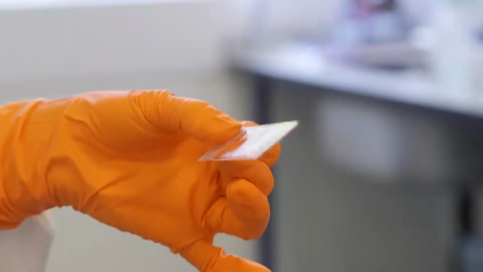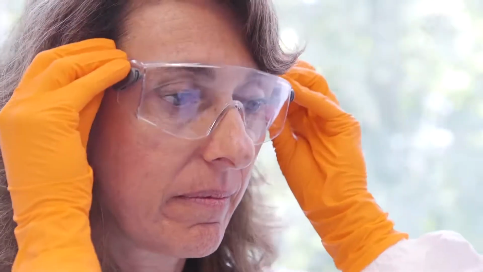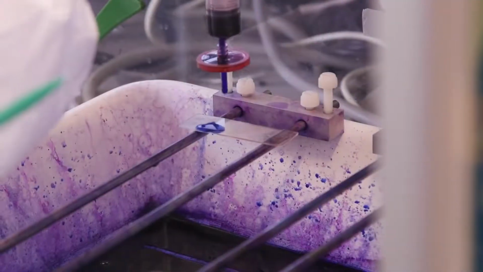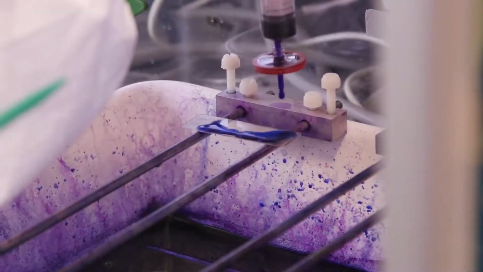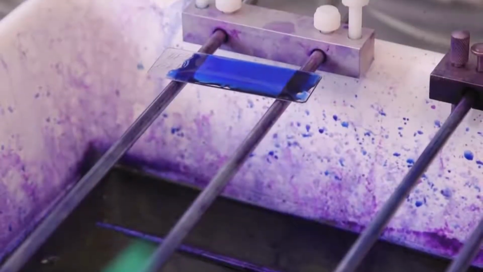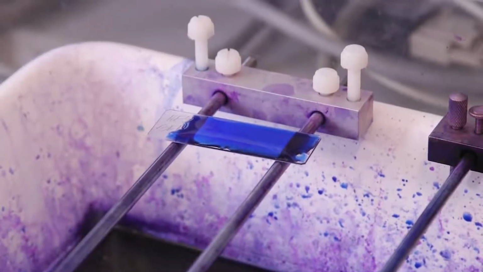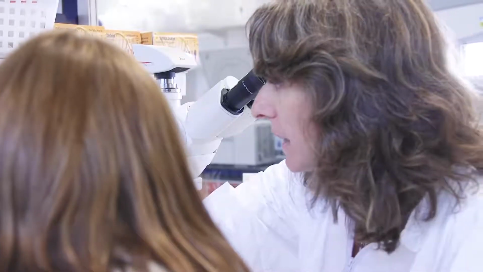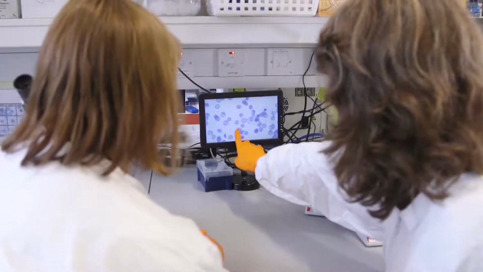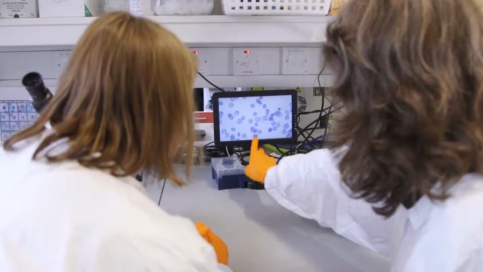We take a sample of the culture, we put it on a slide and smear it, let it dry, then the slide needs to be fixed and stained with Giemsa, which is a blue colorant that will allow us to see the red blood cells and the parasites on a microscope. On the microscope, what we look for is the stages of the parasite that are present in the culture.